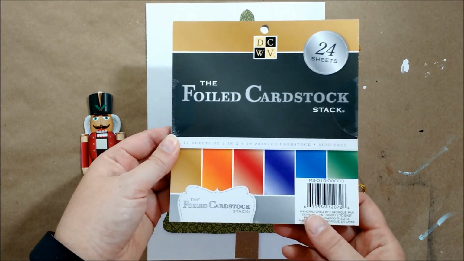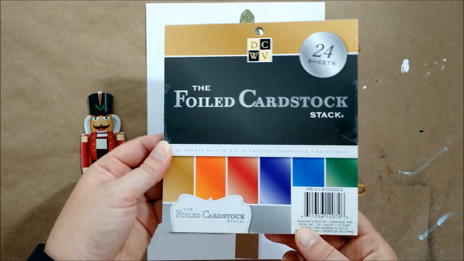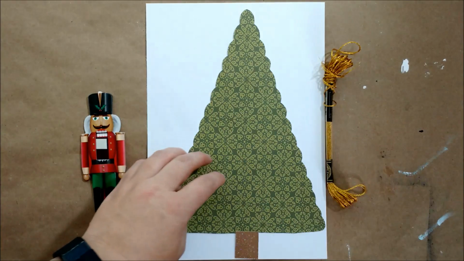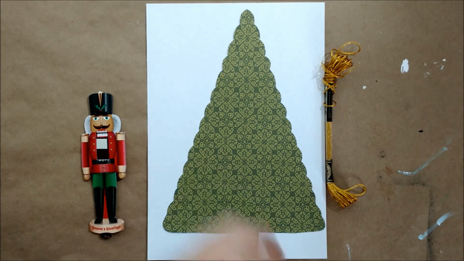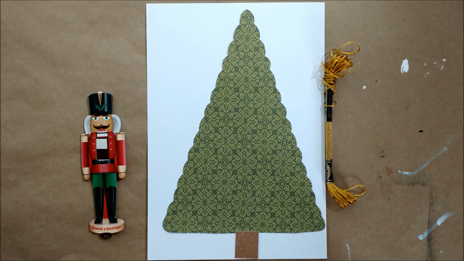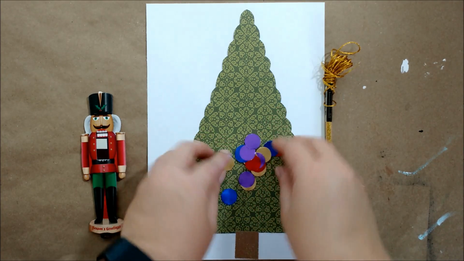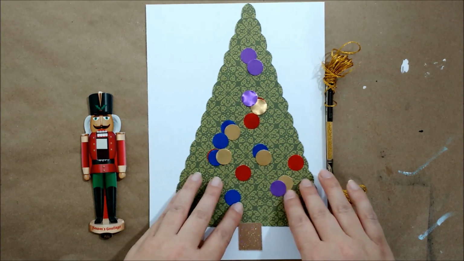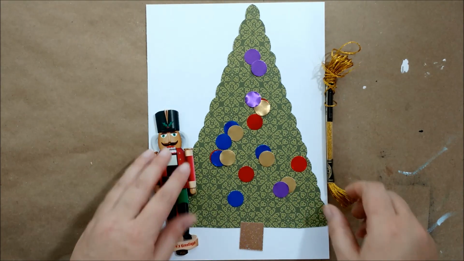Pretty sure I got it at Joann's with a coupon, or on a super sale, or with a coupon on top, something like that. Anyway, so I punched some circles from red, blue, purple, and gold to put on my tree for pretty baubles, so it'll be nice and bright. And then my Nutcracker will stand guard.